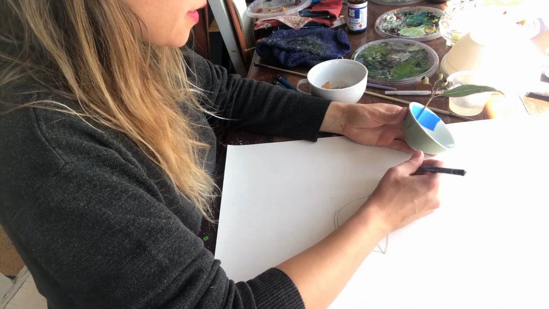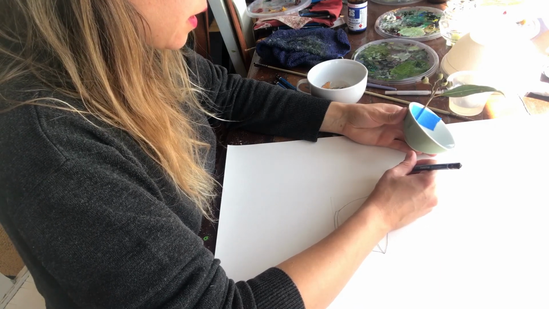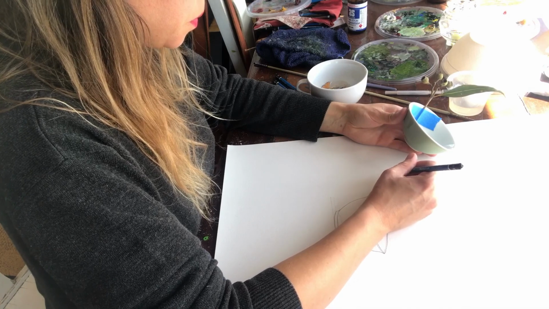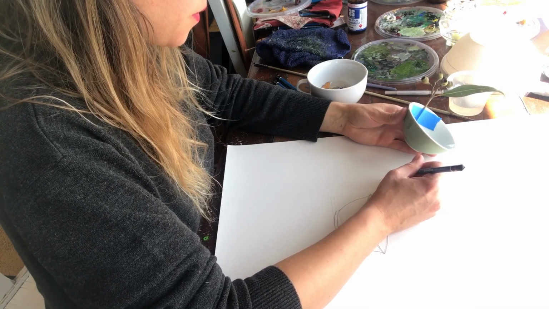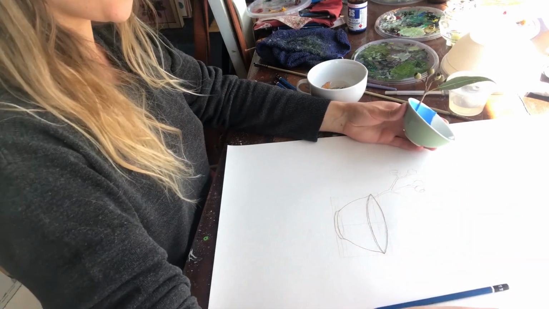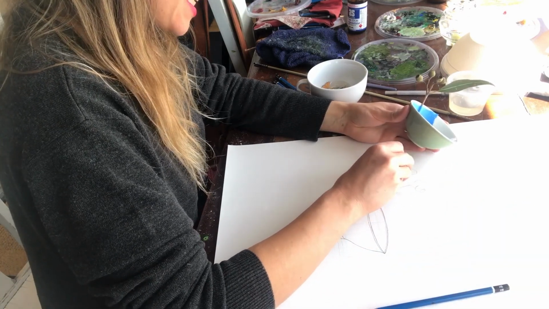So the little details, trying to get the angles right, the look of things protruding and receding.